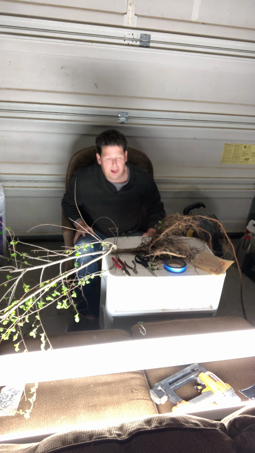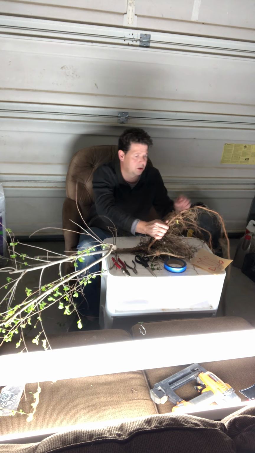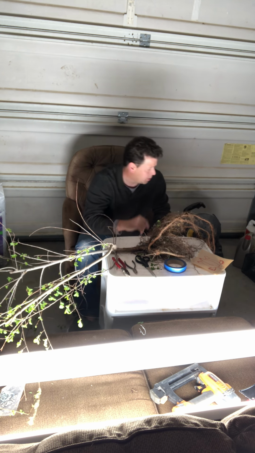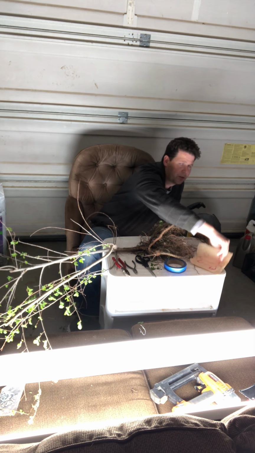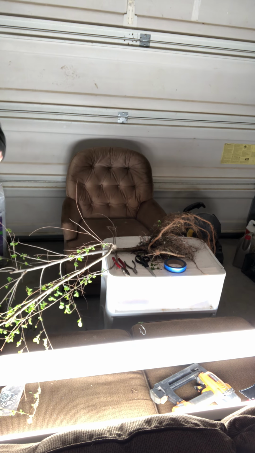Now, I'm just going to try to use the root area because I think the root area is going to be nice and soft and easy to work with. You can use whatever you have at your house. Here's my basic plan. Let me see if this focuses properly.